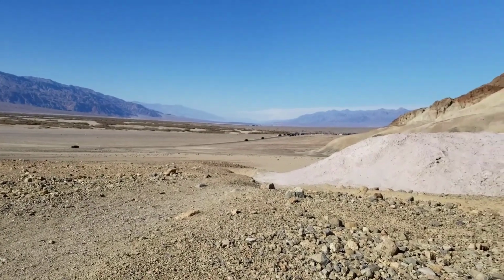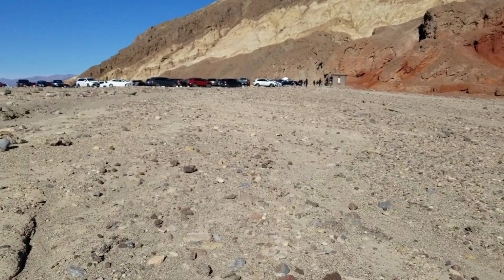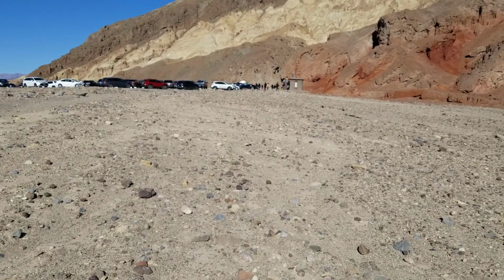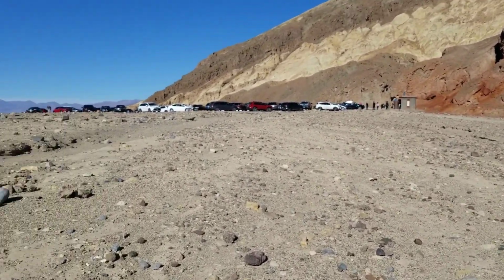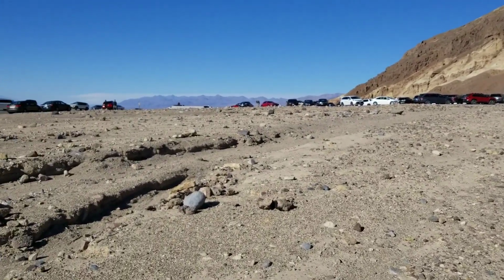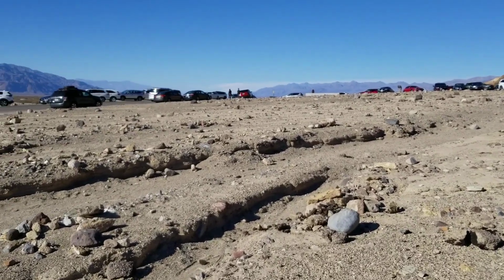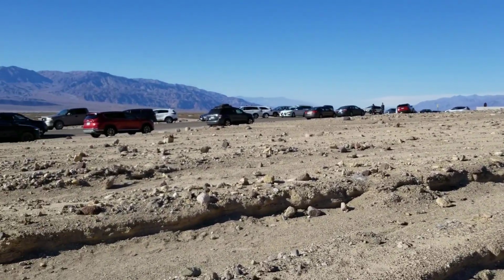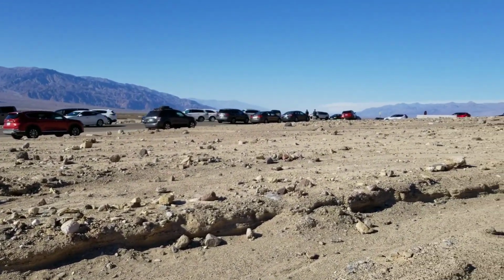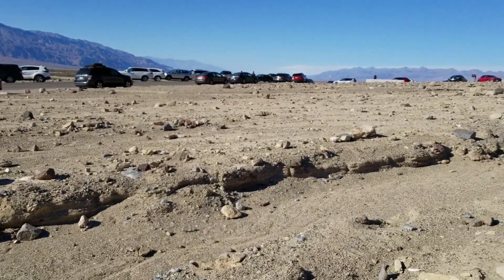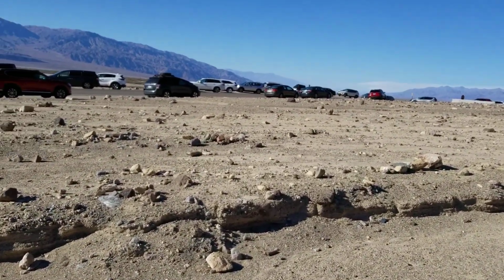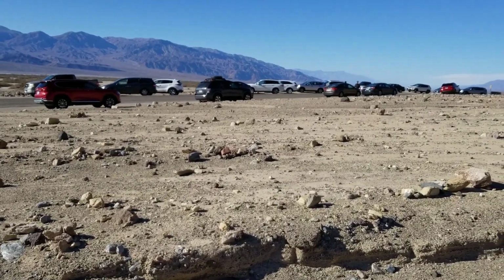Let's continue on. Just to give you an idea how this place fills up. This is the day after Christmas, and here's the Golden Canyon Trailhead. Both sides of the highway, the Badwater Road, are filled up with cars.